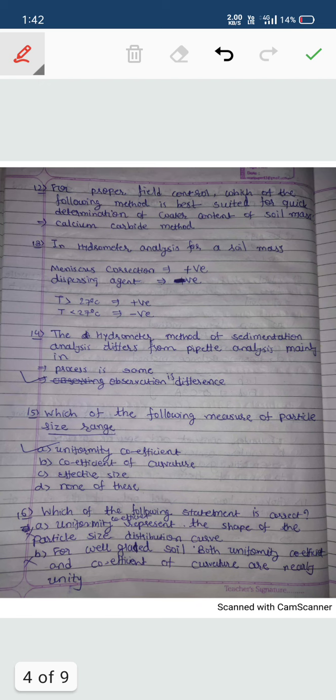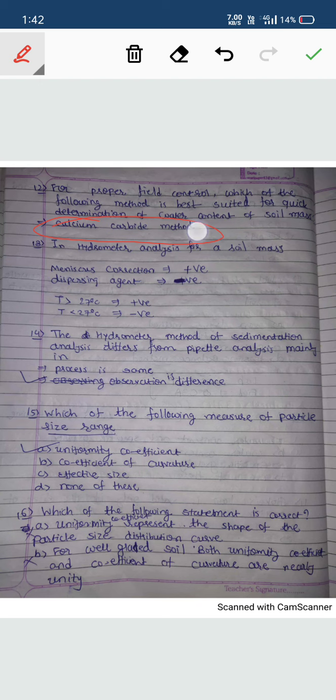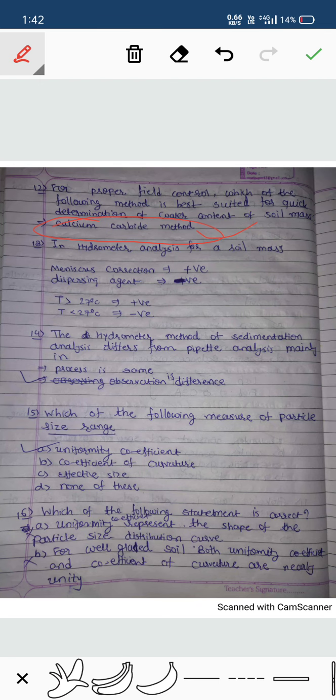For proper field control, which of the following methods is best suited for the quick determination of the water content of the soil mass? The fastest method is the calcium carbide method. This is a direct statement.